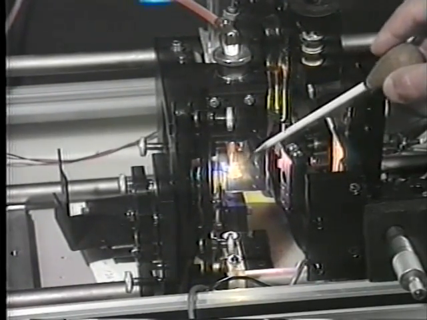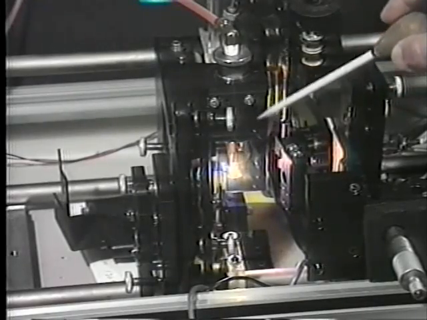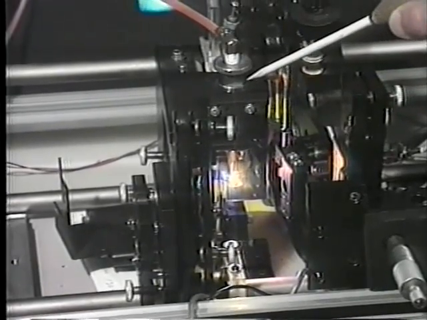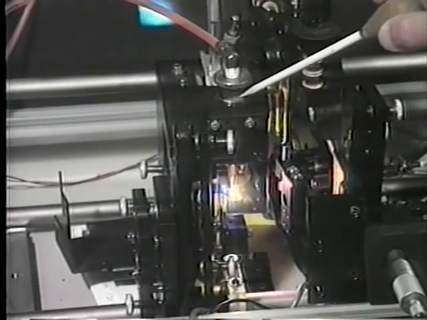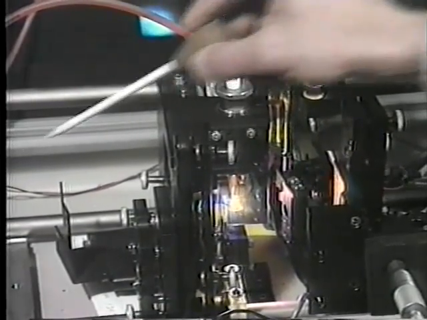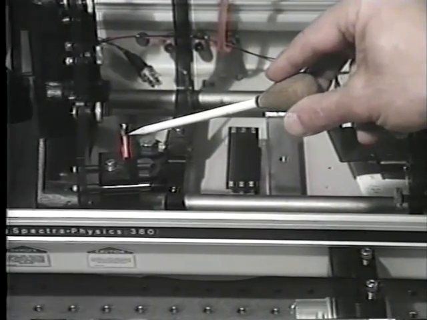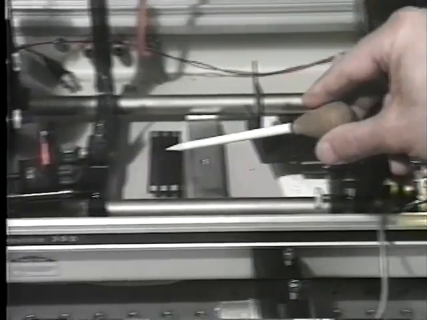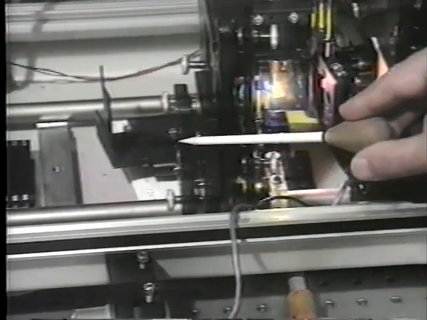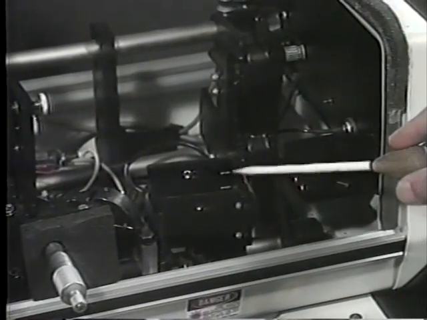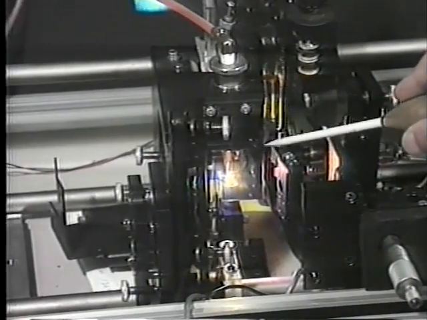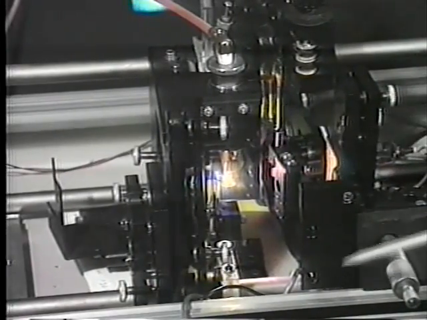The fluorescence from the dye jet is then picked up by mirrors close to the dye jet and sent around this ring cavity. There's one mirror here, there's the other mirror here, and then the other two on either side of the jet. So here's the output of the dye laser.